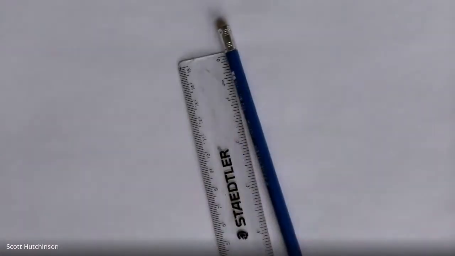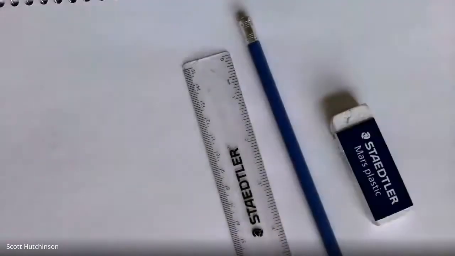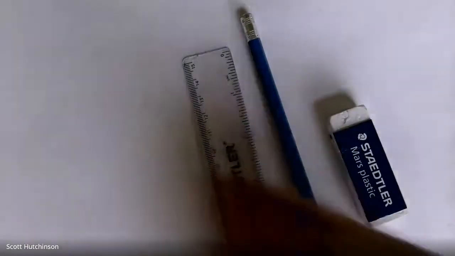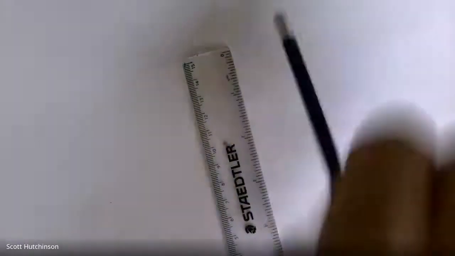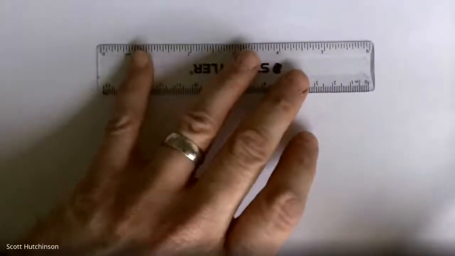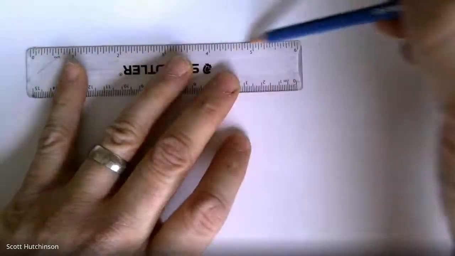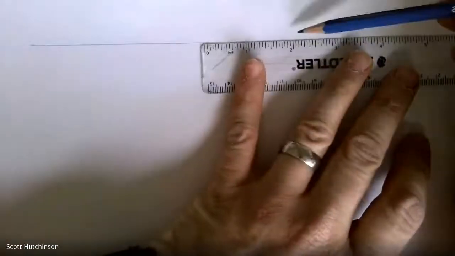Okay, so for this lesson, I'm going to turn my sketchbook horizontal. Today you're going to need a ruler or a straight edge, a pencil, an eraser, and you probably want a sharpener as well. The first thing that we're going to do is draw a little rectangle here on my page to help us with our body proportions.